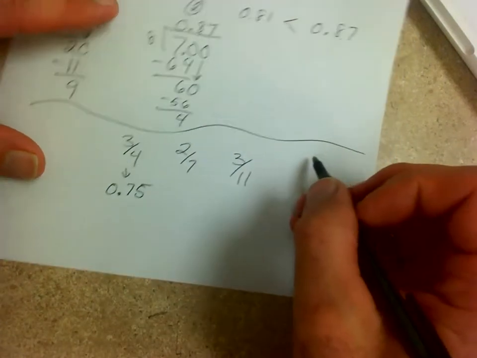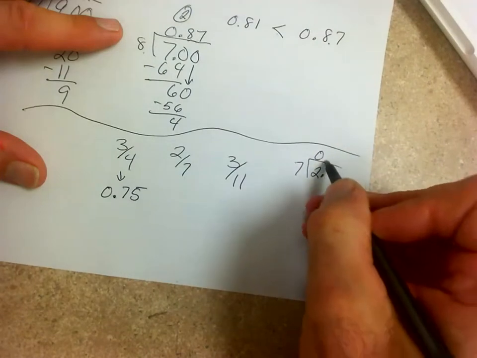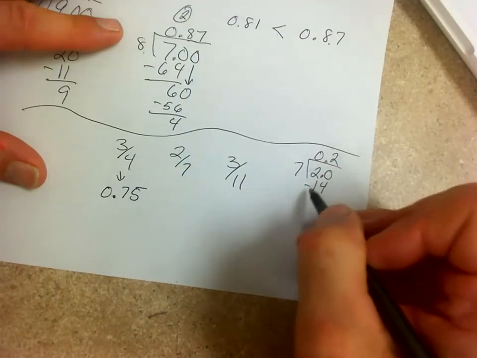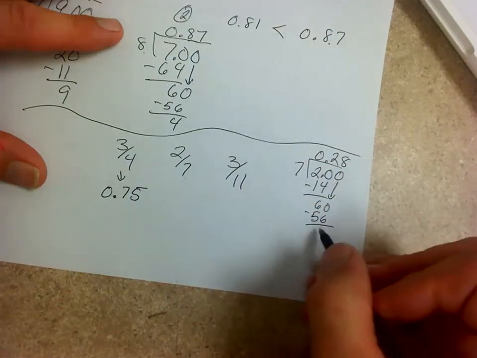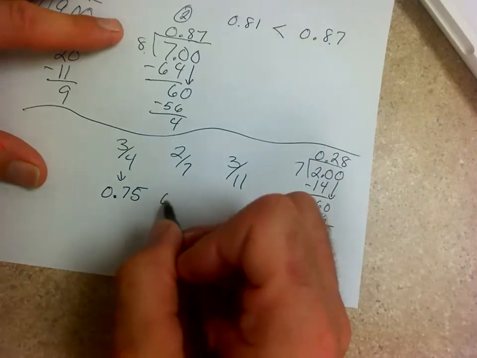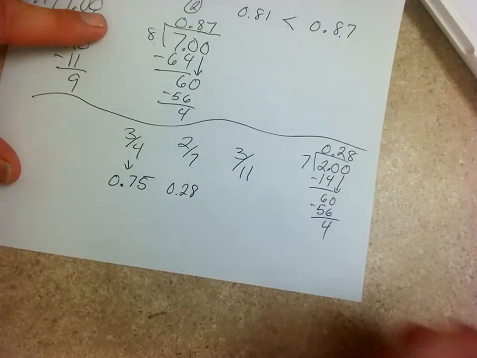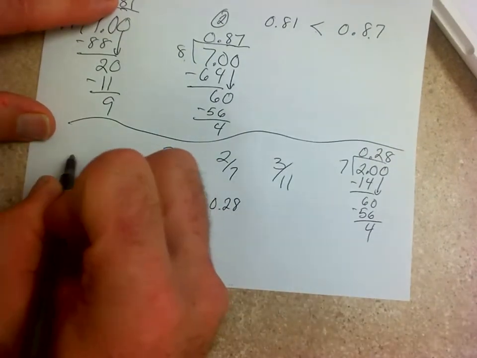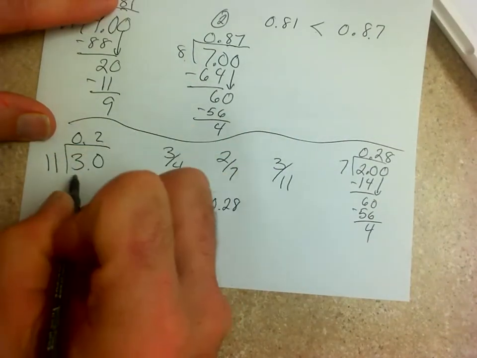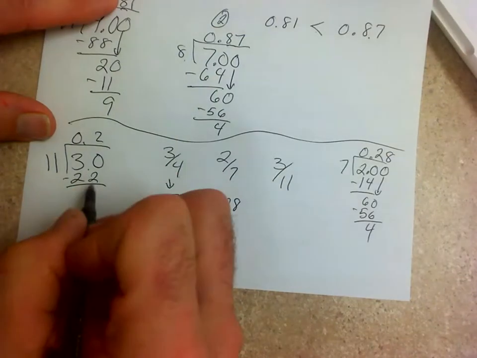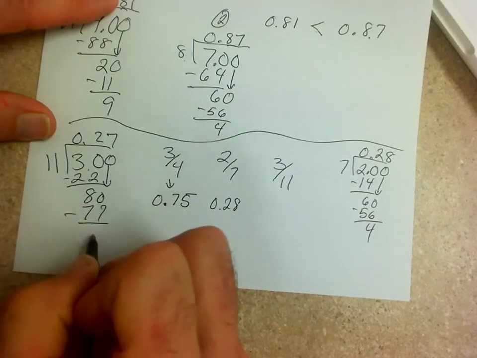Now if we go ahead and do 2 divided by 7, we'll do our scrap work over here to the side. 6, bring down another 0, 8, 56. I'm going to stop there. So we got 0.28 for that. Then if we do 3 divided by 11, and I'm not doing a very good job of organizing my work here, 2, 7. There we go. And that's enough.